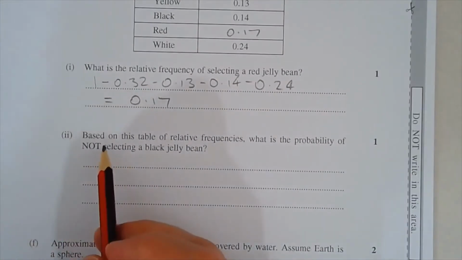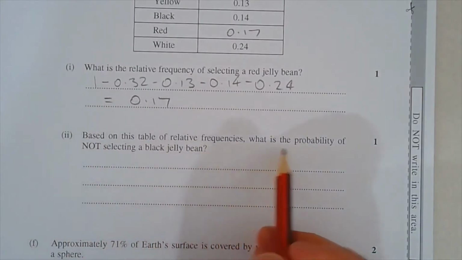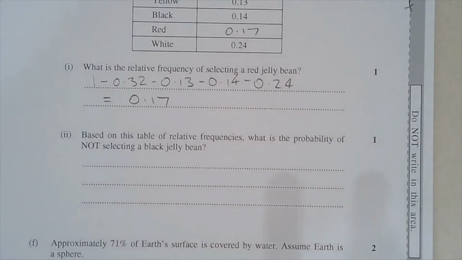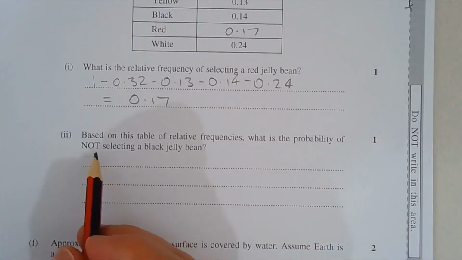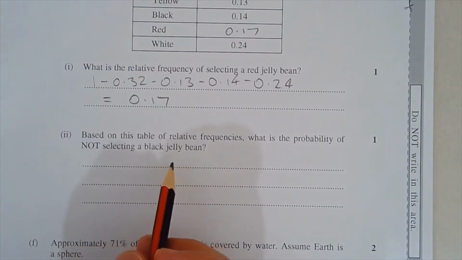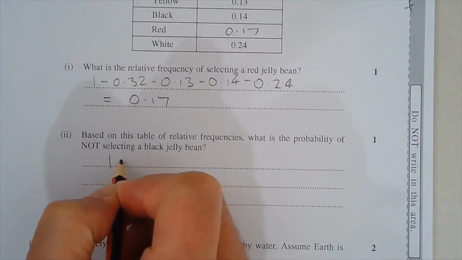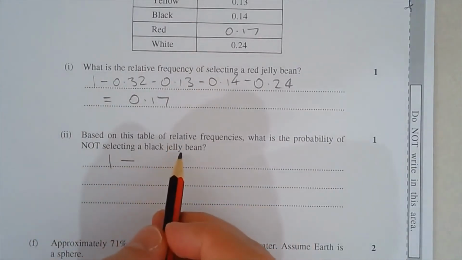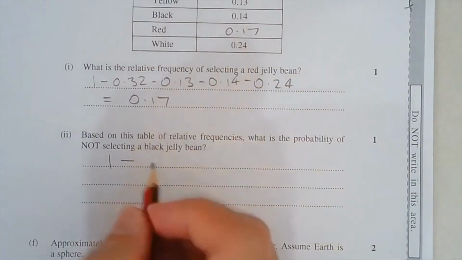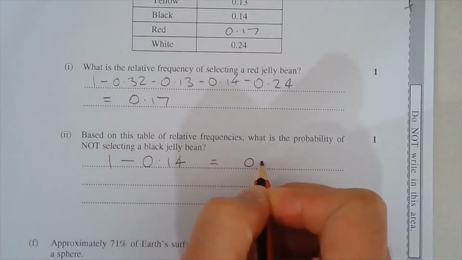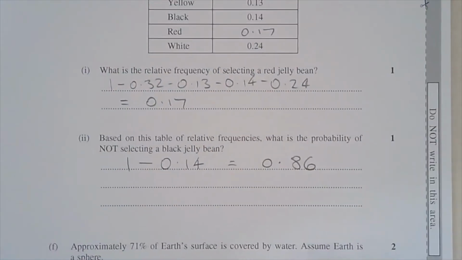Part 2. Based on this table of relative frequencies, what is the probability of not selecting a black jelly bean? So this is an example of complementary probability. The probability of not selecting a black jelly bean is the opposite, or the complement, of selecting a black jelly bean. So that's going to be 1 minus the probability of selecting a black jelly bean, and that's 0.14. So 1 minus 0.14 will give us the probability of selecting everything else, and that's going to be equal to 0.86.